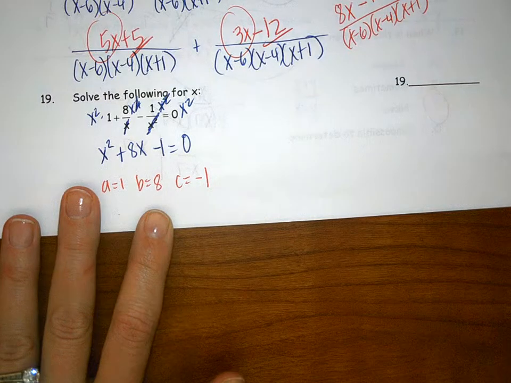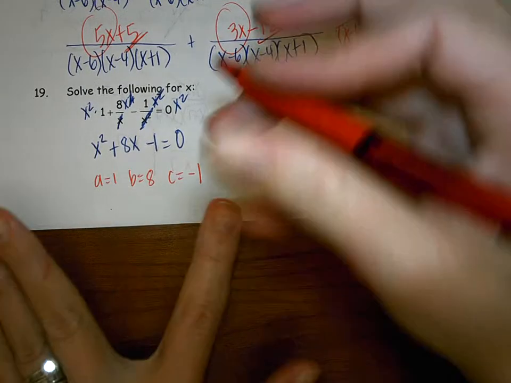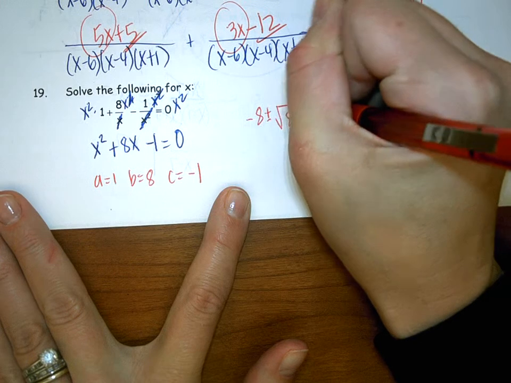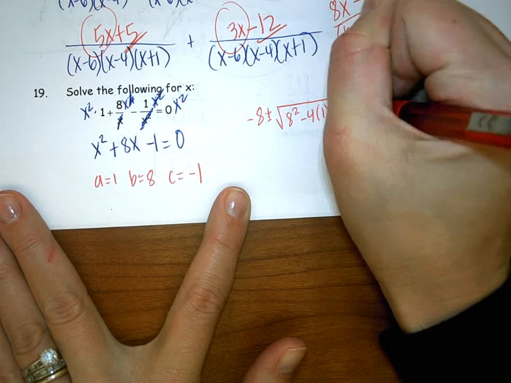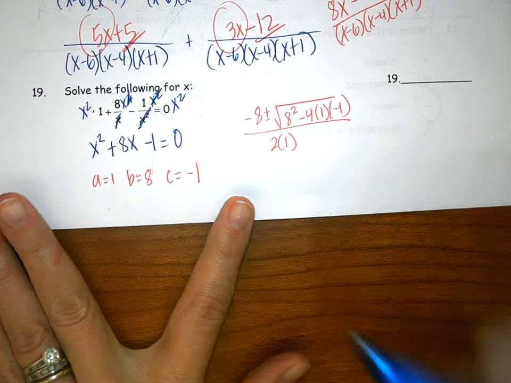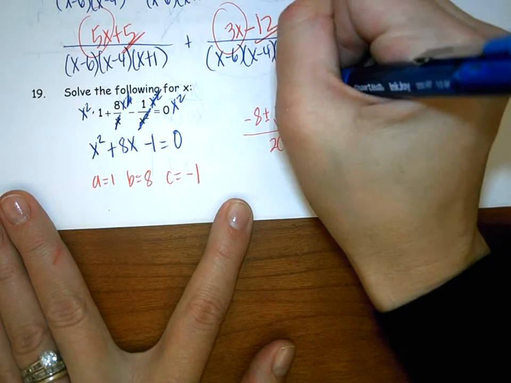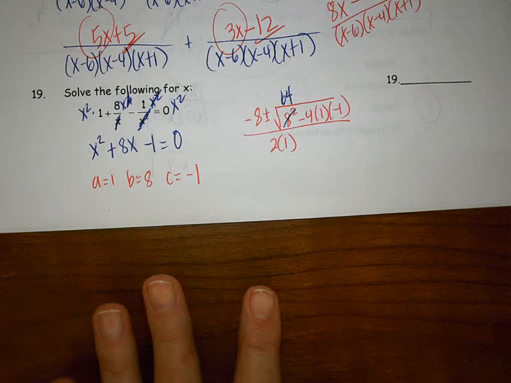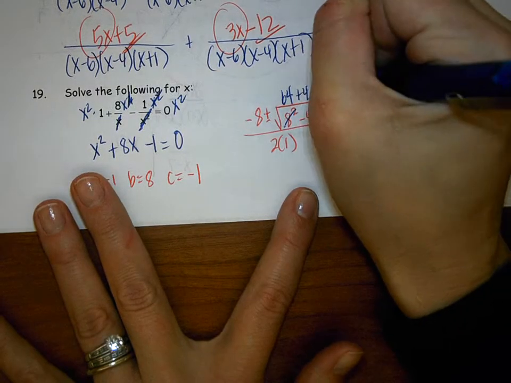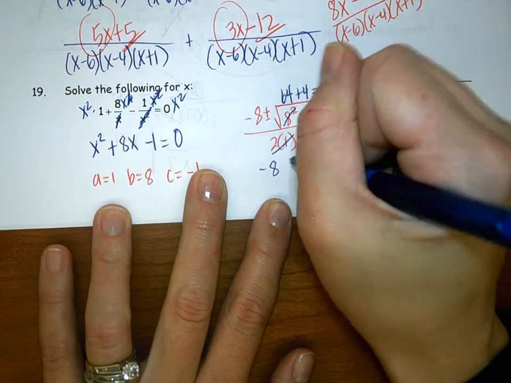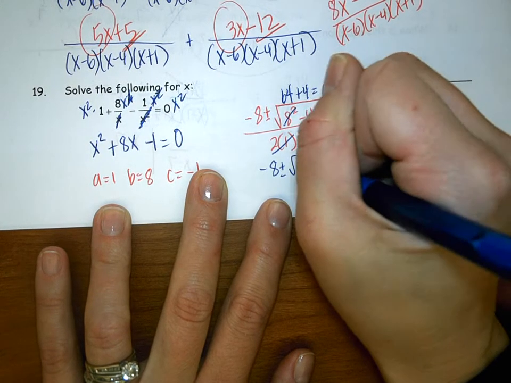Using our quadratic formula, we get negative 8 plus or minus the square root of 8 squared minus 4 times 1 times negative 1 all over 2 times 1. 8 squared is 64. Negative 4 times 1 times negative 1 makes a positive 4, and that equals 68, and this makes 2. So we have negative 8 plus or minus the square root of 68 all over 2.